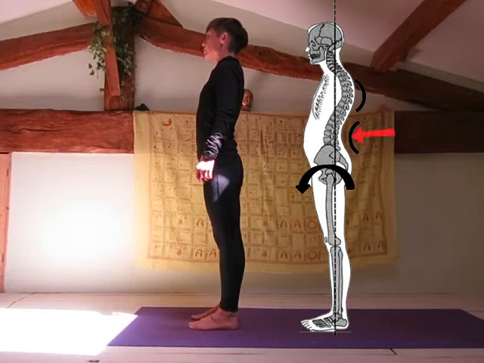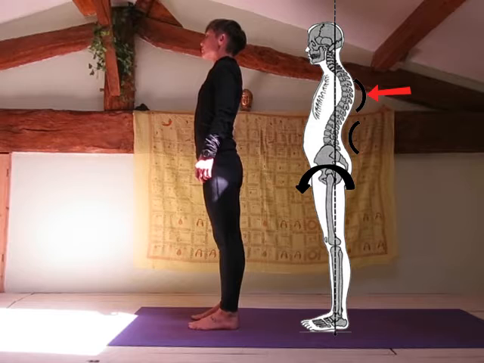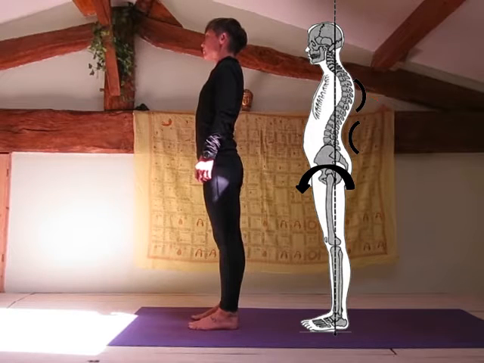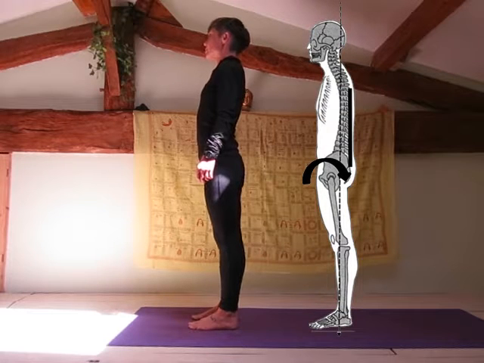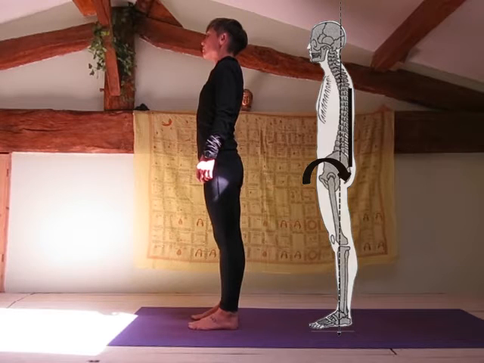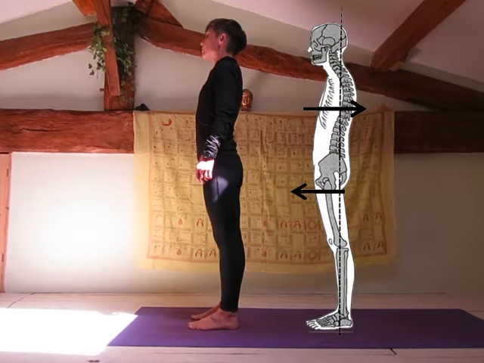Check whether you have any lordosis, too large a curve in your lumbar spine, or any kyphosis, too large a curve in your thoracic spine. Or maybe you have developed a flattened lumbar curve, with your pelvis tilting back. Or maybe you have a sway back, where your pelvis juts forward, which also makes your thoracic curve more pronounced.